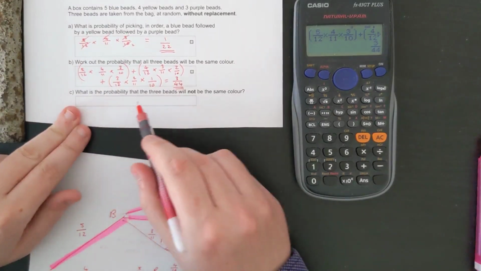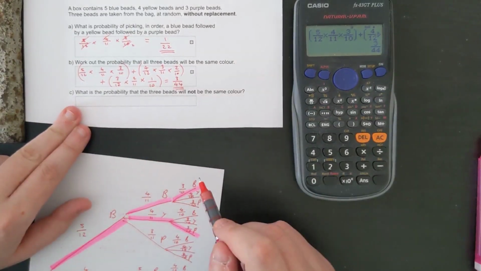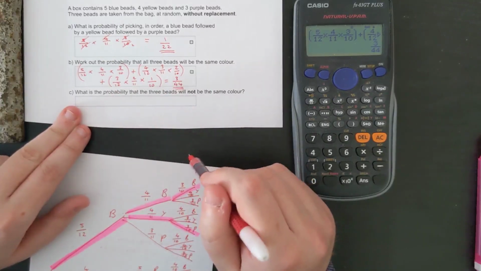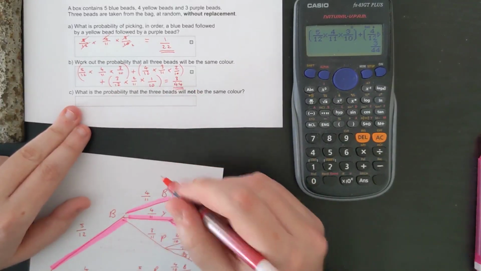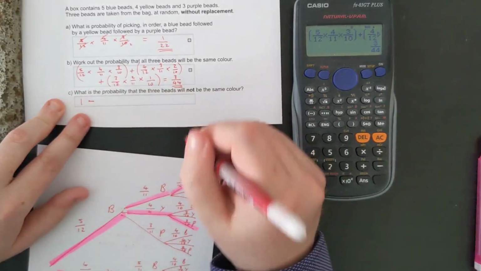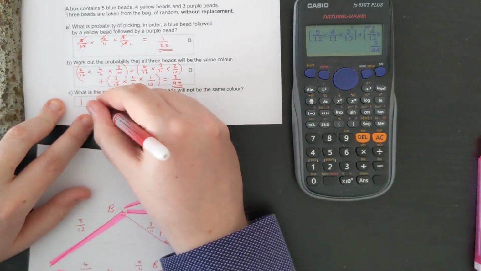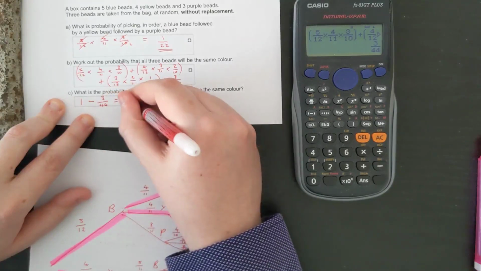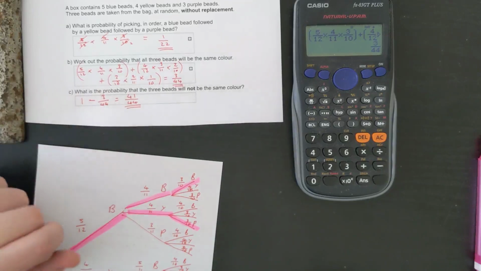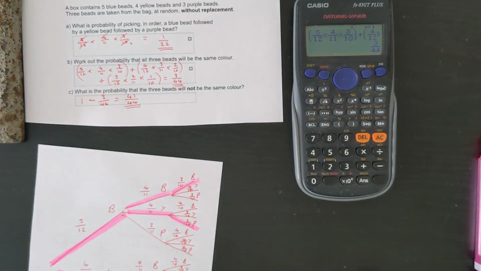And so part C, what's the probability that the three beads will not be the same colour? You know that either they can all be the same colour or they will not be the same colour, and those probabilities must add up to 1. So the probability of not being the same colour is 1, subtract the probability they are all the same colour, 3 out of 44, which is 41 out of 44. And that's question 1, quite involved, sorted.